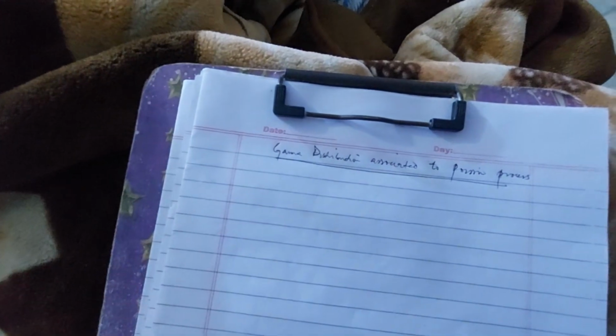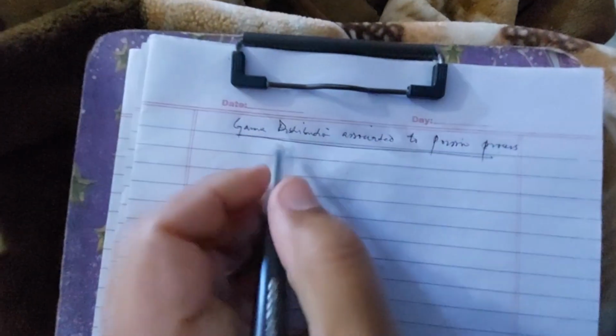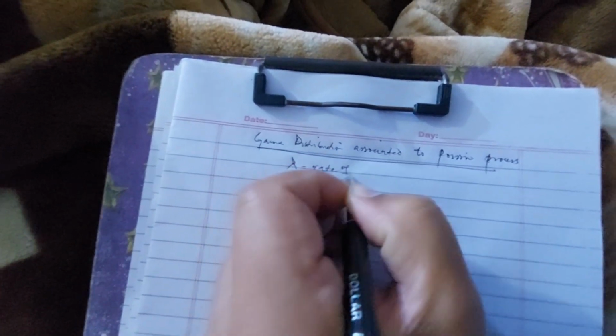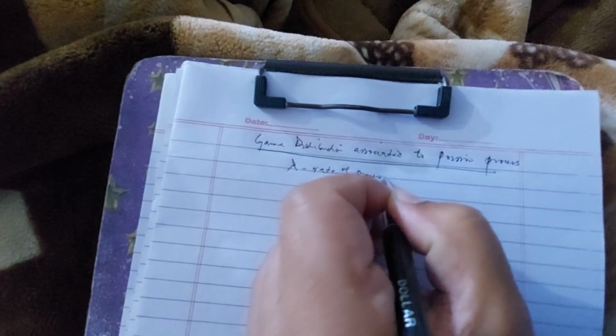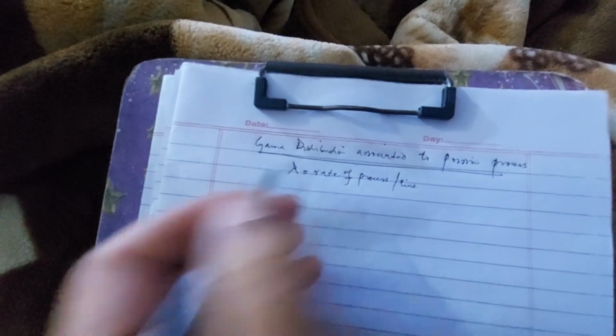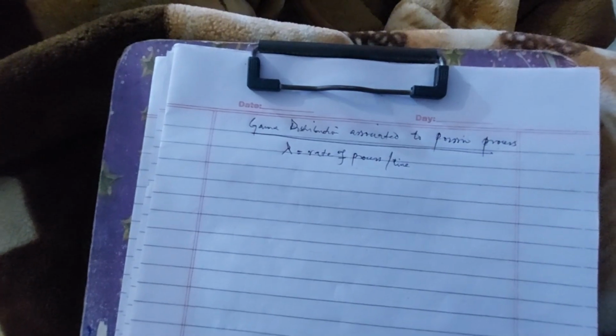Okay, so in a Poisson process, which has a rate of lambda, lambda is the rate of the process per unit time. For example, customers arriving in a shopping mall, or the number of calls received per hour in a workstation, something like that. So lambda is the rate of the process for the Poisson process. Okay, so how does the gamma distribution work?